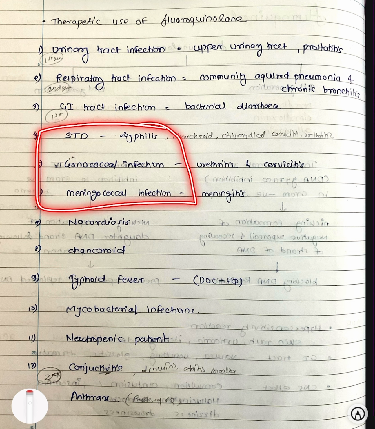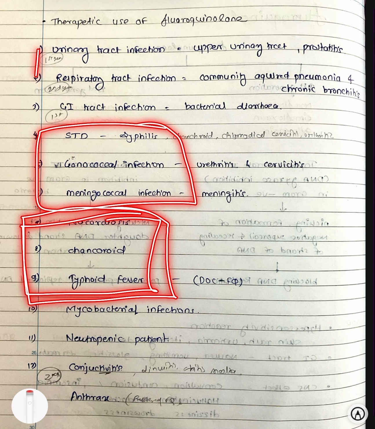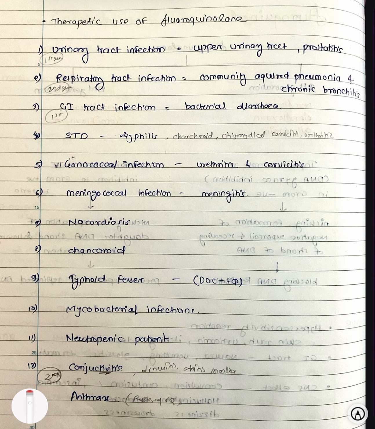Then we have seen nocardiosis, chancroid and typhoid fever similarly in the cotrimoxazole. Then some extra uses of the fluoroquinolone are mycobacterial infection, neutropenic patients, conjunctivitis and anthrax. These are all the therapeutic uses of the fluoroquinolone.